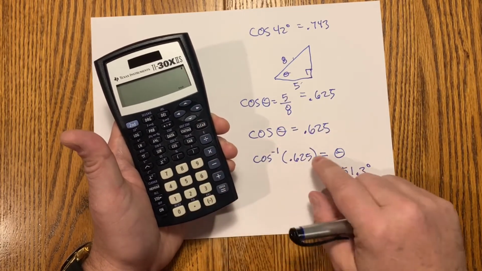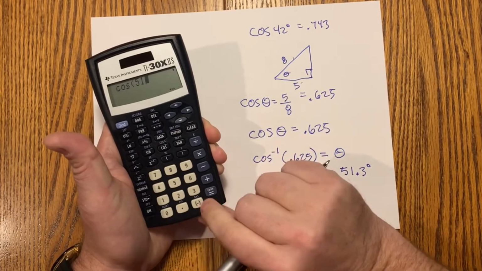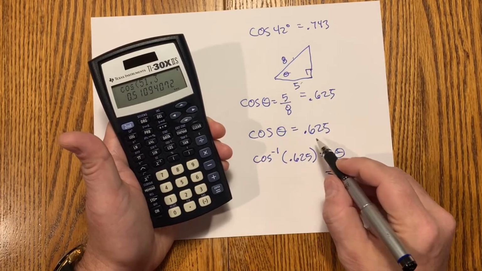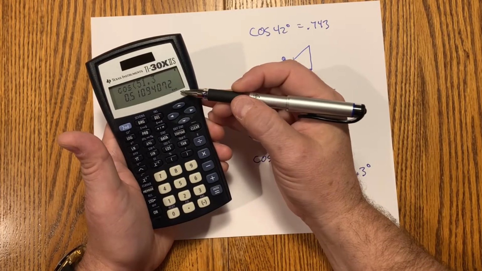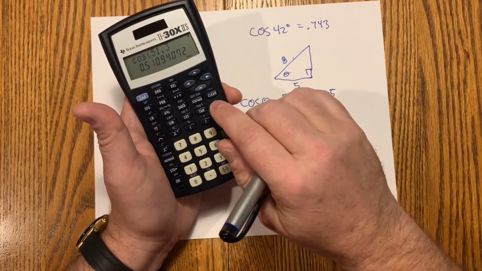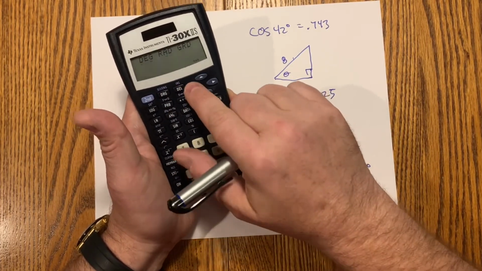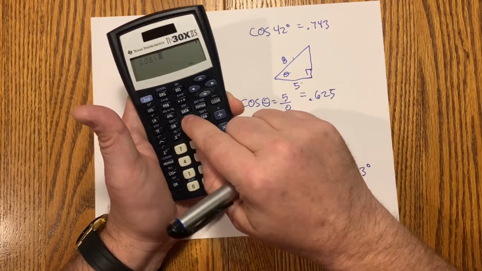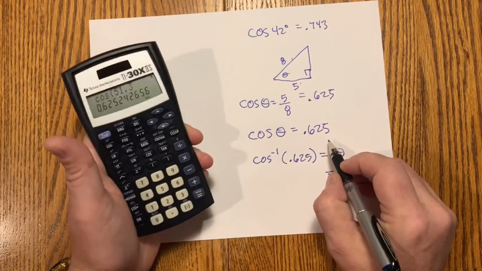So if I typed in the cosine of 51.3, I should have gotten 0.625. I got something very different. And it's because here you can see that I'm in radians mode. It says RAD on the bottom right-hand side of the calculator. So what you want to do is go back to the DRG button, press that, go back into degrees, hit enter, and now you're good to go. So now if I type in the cosine of 51.3 degrees, I get my 0.625 like I started out with.